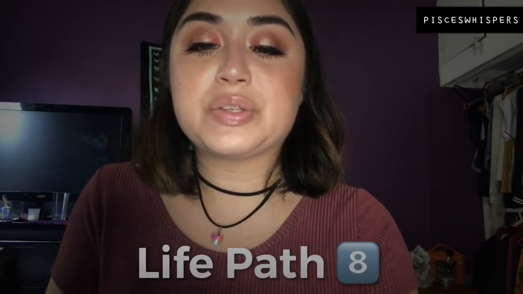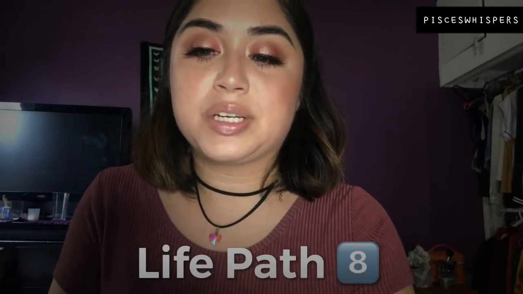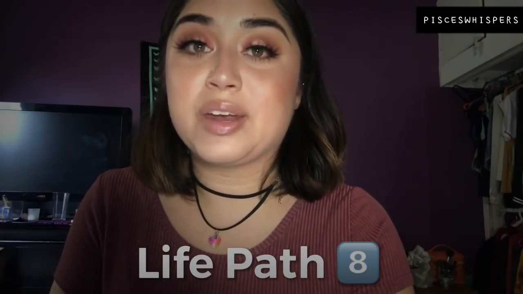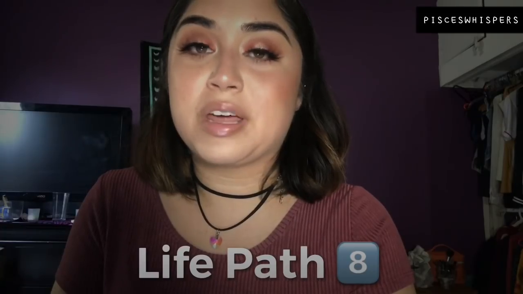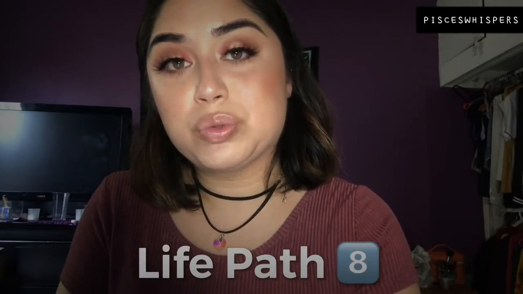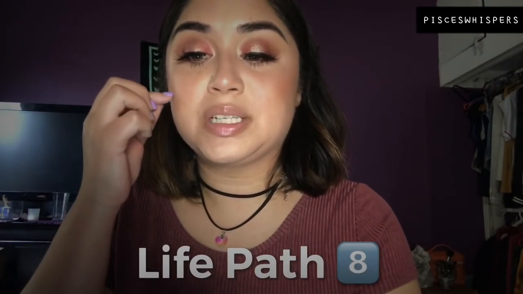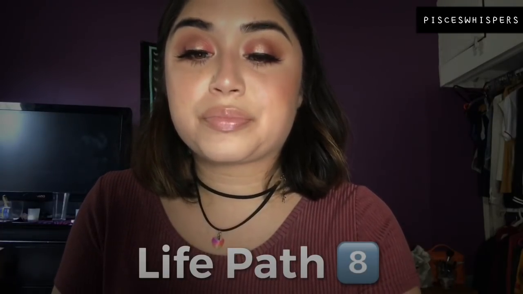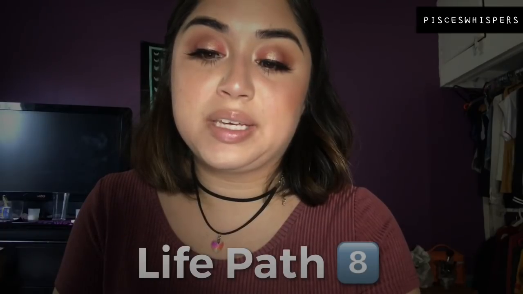8 represents authority, material wealth, ambition, and caution. Life path number 8 is also a number of returning karma and opportunity. You are reviewing the lessons you've brought from other lifetimes and reinforcing what you choose to keep. A person with a number 8 in their chart will work diligently to achieve their goals. This person would make a good business manager and leader.